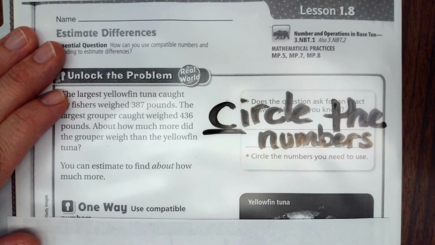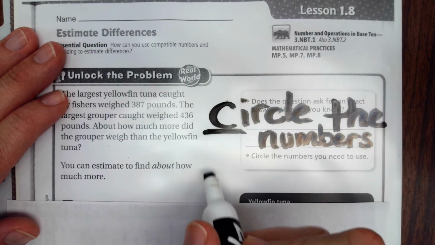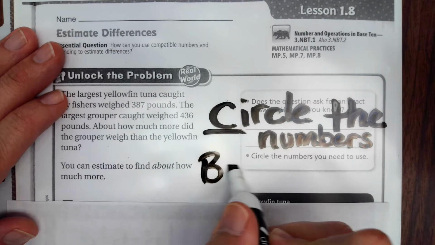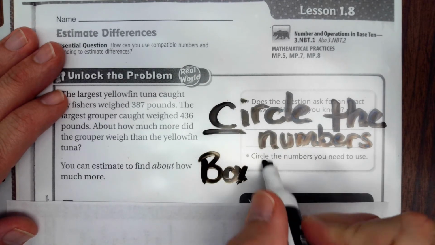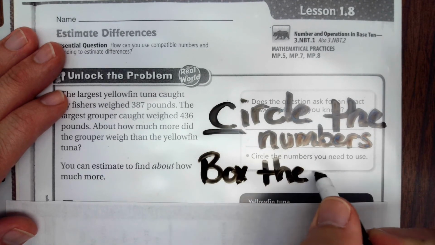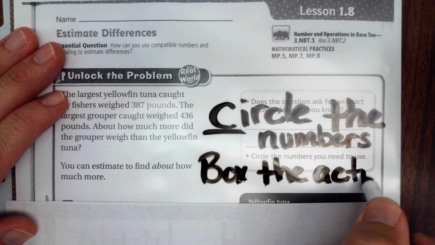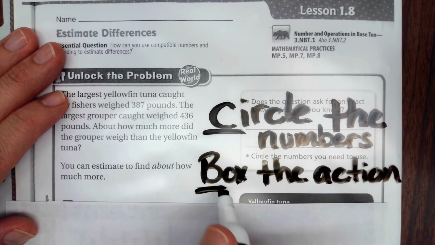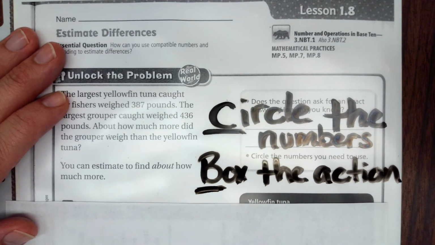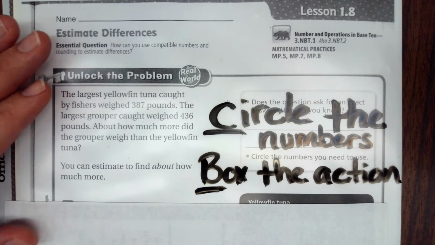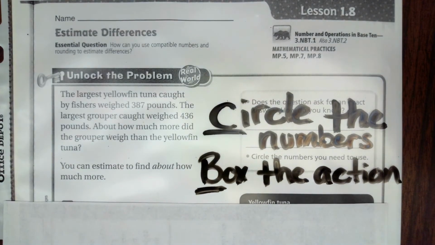My camera is disagreeing with me. And box the action. So CB, we're going to circle the numbers and we're going to box the action.